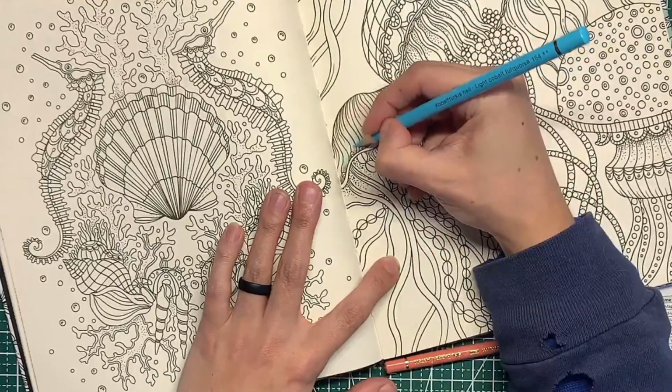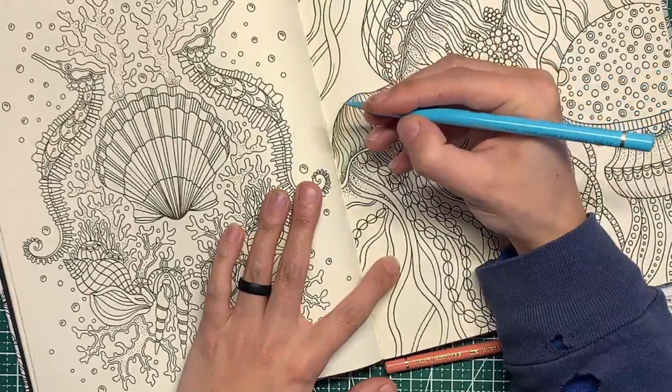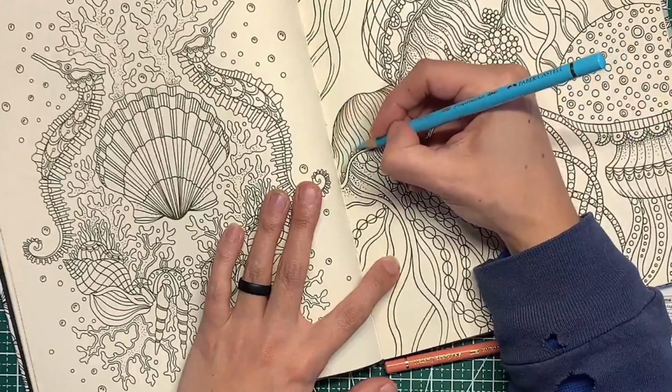I'm gonna bring a little more of the light cobalt turquoise down into the brown.